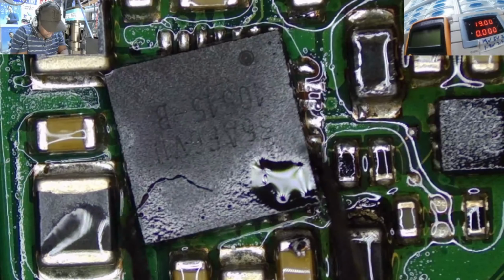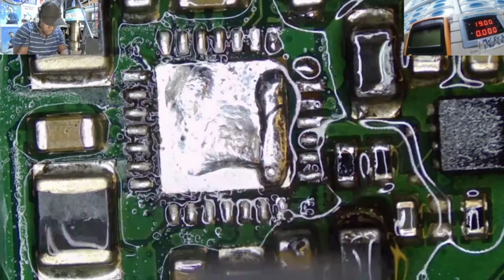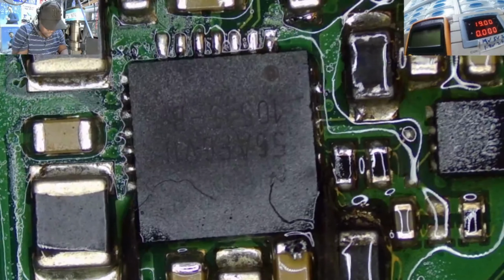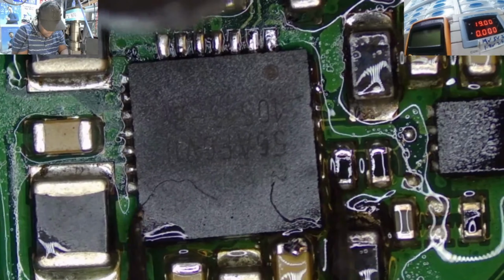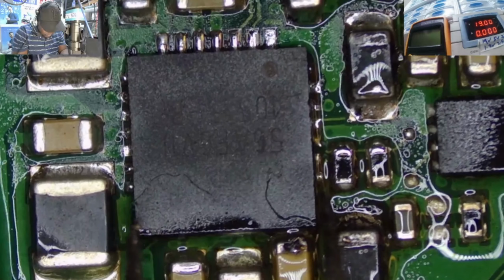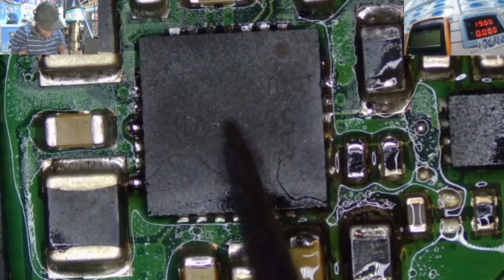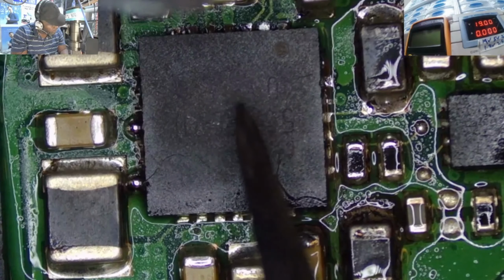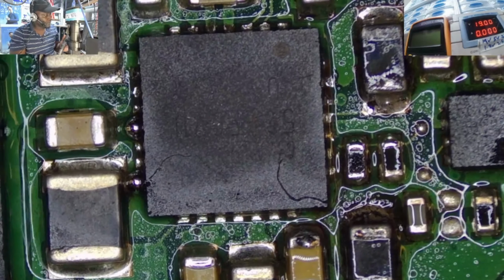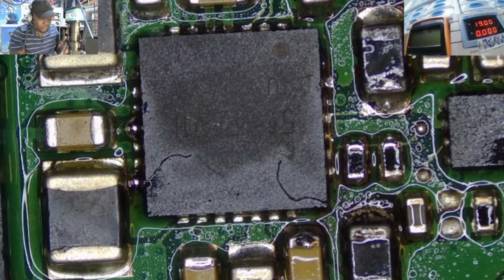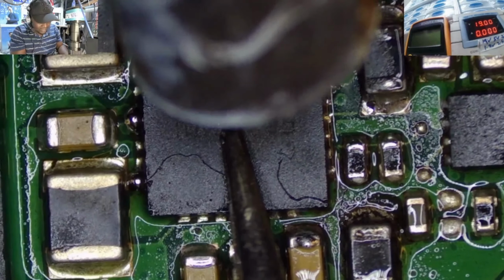Okay, the chip is misbehaving. Why? Don't misbehave, sir. Okay, yeah. We want you to do some dance there. Okay. Yes.